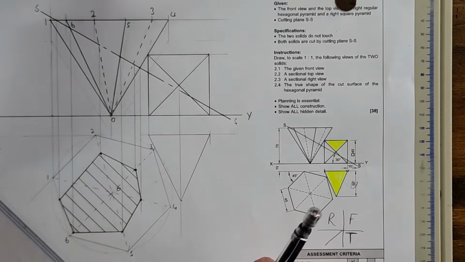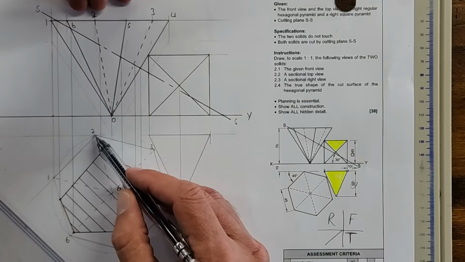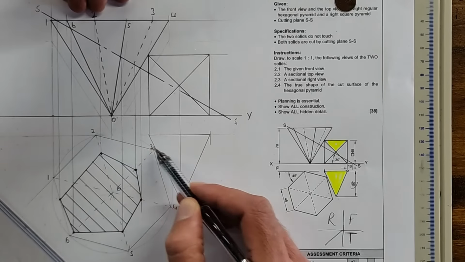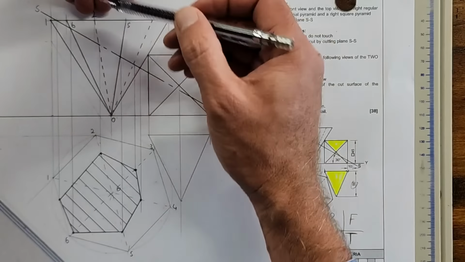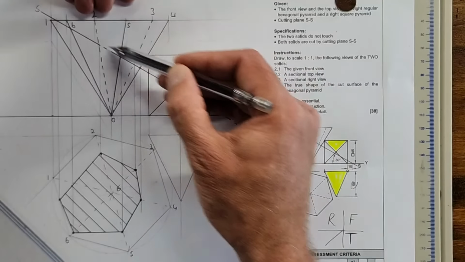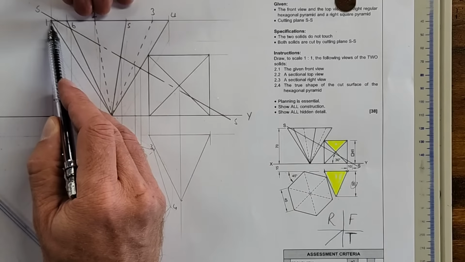Then I ask myself, if I look from the top, will I still see corner number 2? Will I still see 3? Will I still see 5? No, because everything on the side of my eyes from this cutting plane has been taken away. This is all gone. But look here, point number 1.